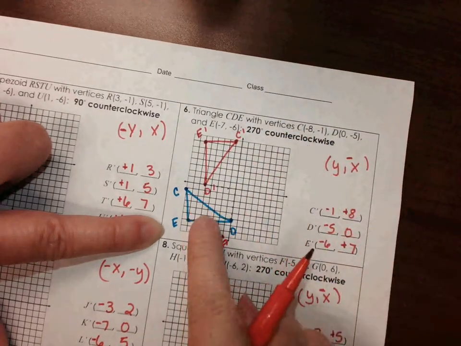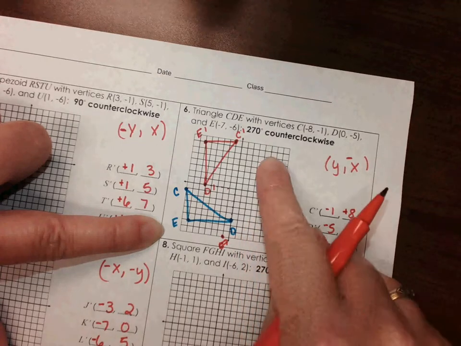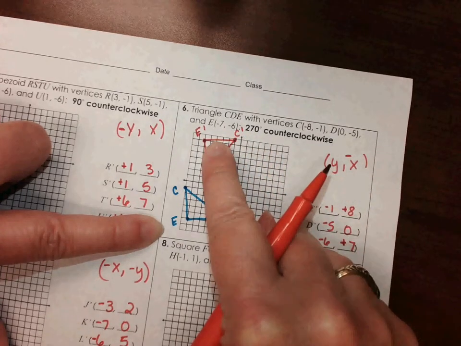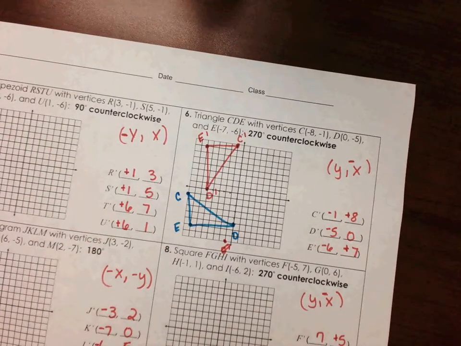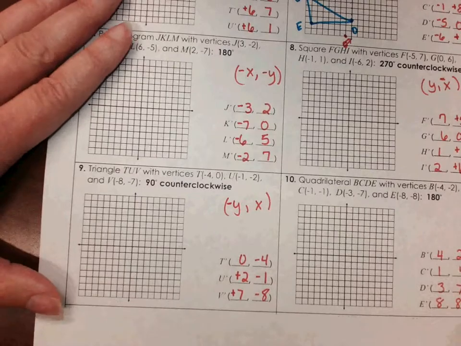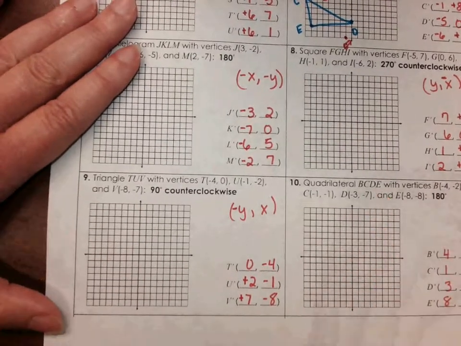270 degrees. This is a 90-degree turn, 180-degree turn, 270. It ends up in this quadrant. All right, I'll do this other one with the triangle.